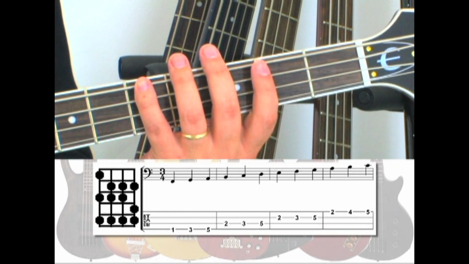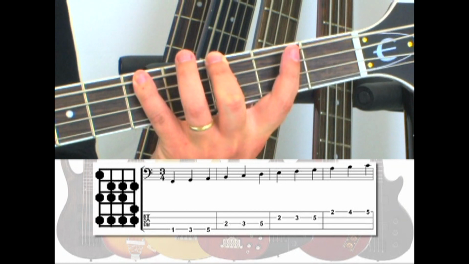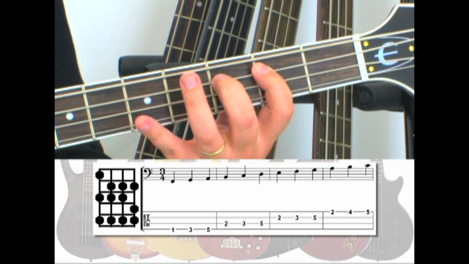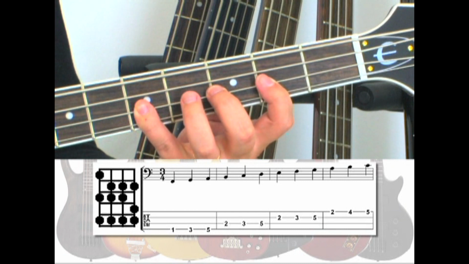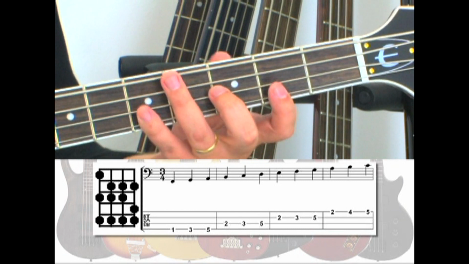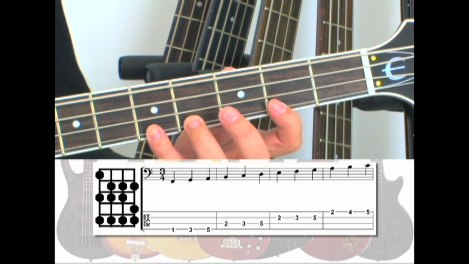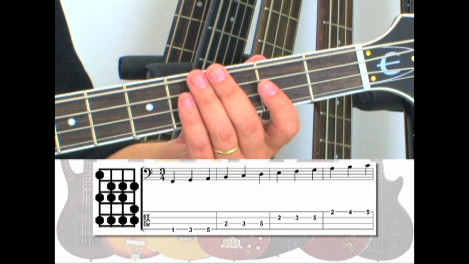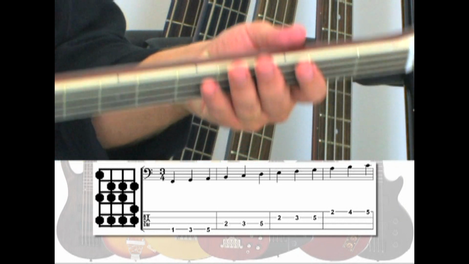Use fingers 1, 2, and 4 for the fourth string, and fingers 1, 2, and 4 for the third and second strings. Use fingers 1, 3, and 4 for the first string. Remember, allow each note to ring out until the next one is played. Also, always alternate your picking strokes. For the F position, your thumb should be behind the third fret.